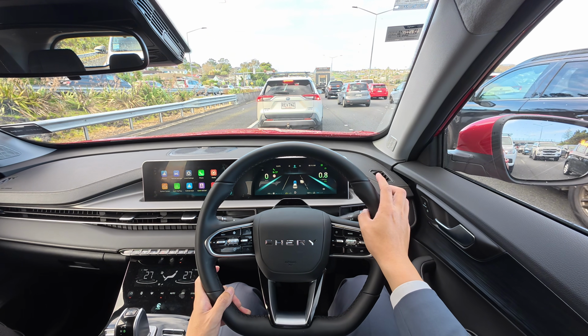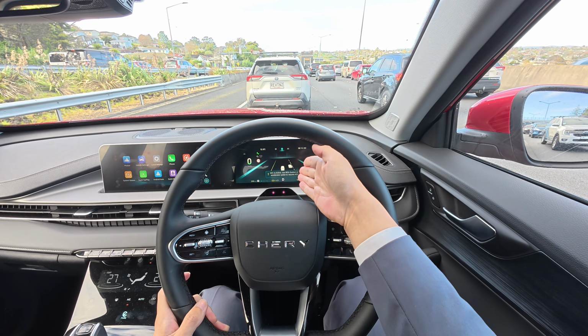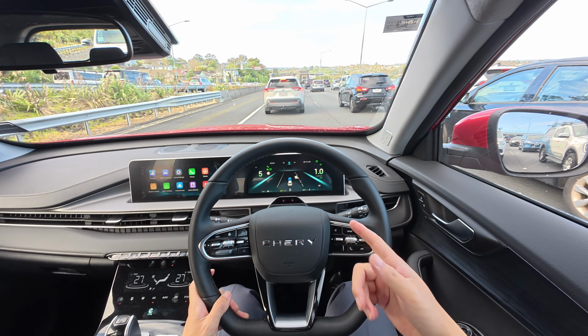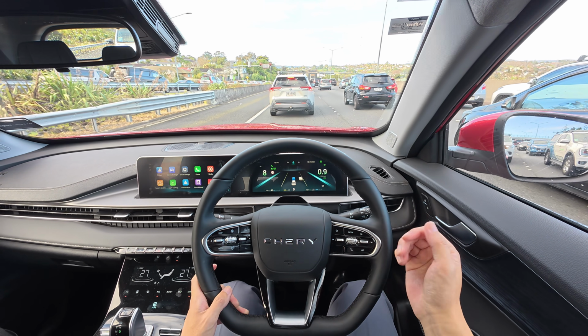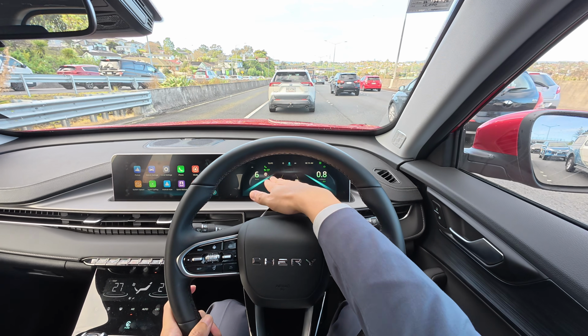But if the vehicle in front stopped for longer than 3 seconds, this message will pop up. That just means gently press the accelerator, get the vehicle rolling, and then release it. As soon as it starts rolling, it will go back to the cruise control.